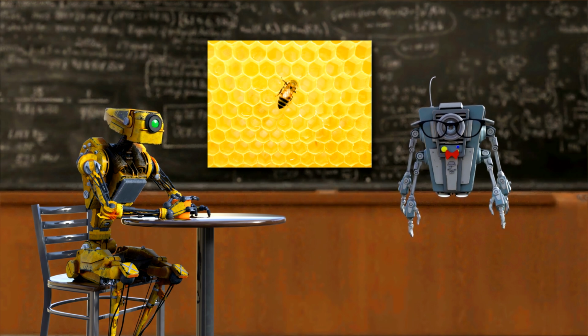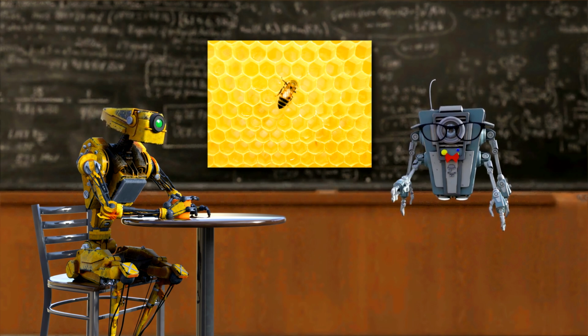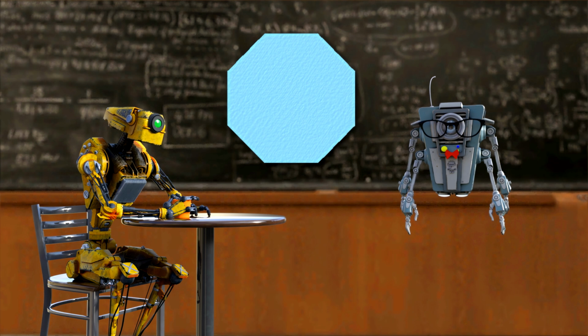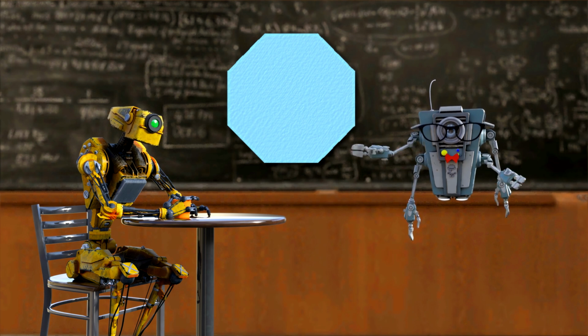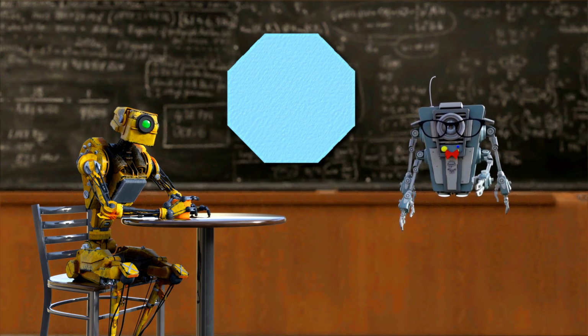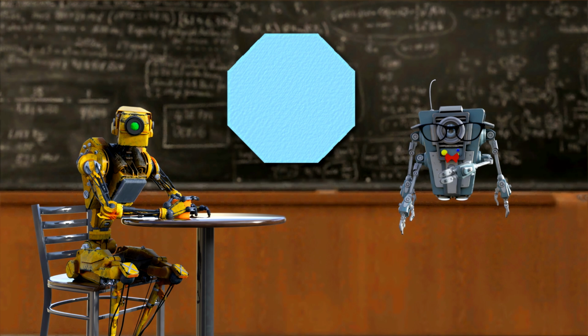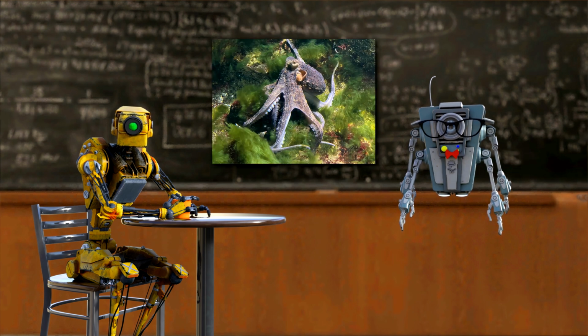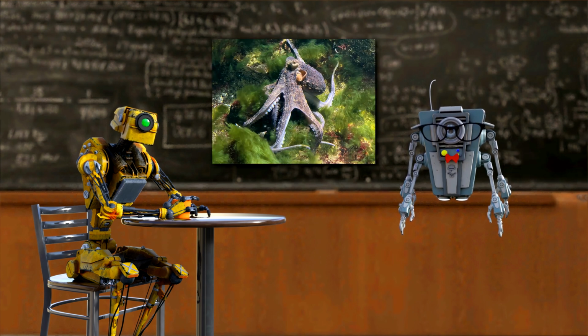And finally, the last shape we will learn about today is an octagon. An octagon looks like a hexagon, except instead of 6 sides, it has 8. Remember that octa actually means 8. Which is why we call this animal an octopus, because it has 8 arms.